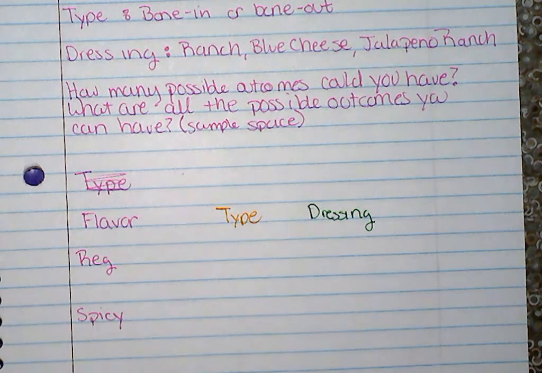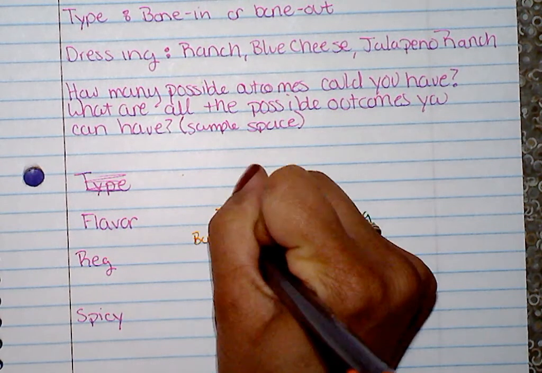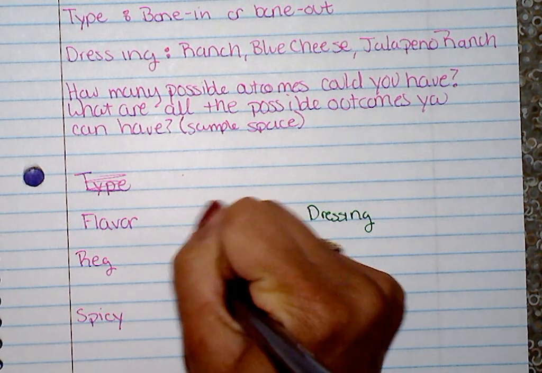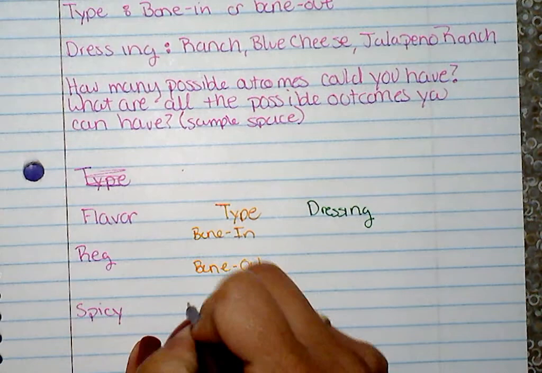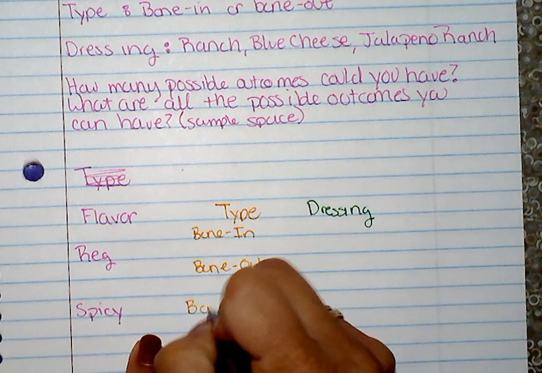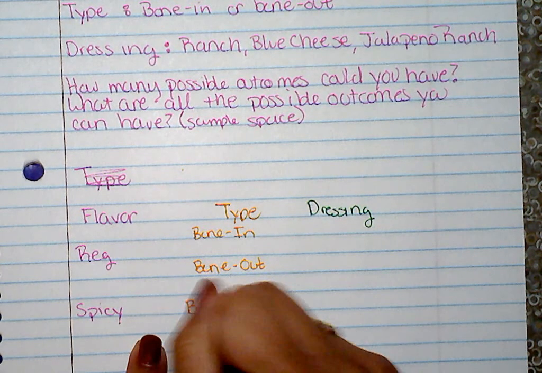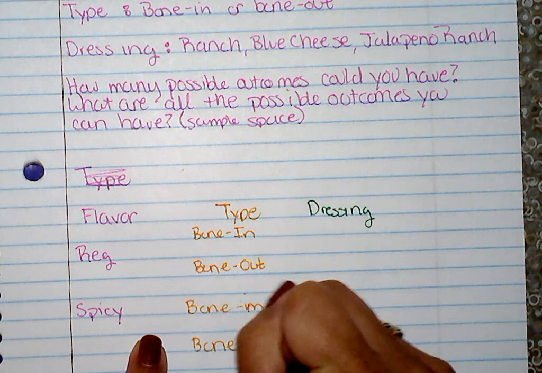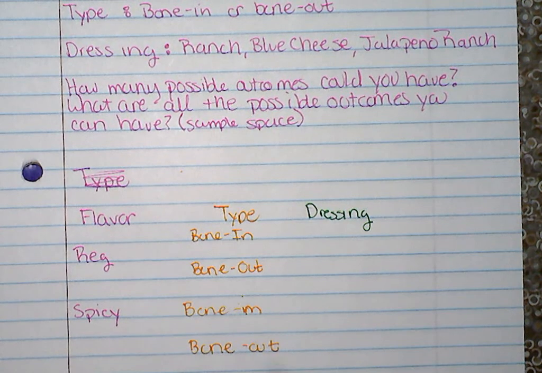Now for regular, we can order bone in or bone out. We can also do the same for spicy. We can order spicy, bone in, or bone out. So if we order regular bone in, what kind of dressing can we get?